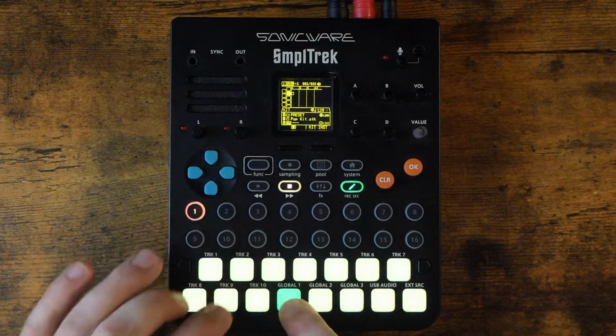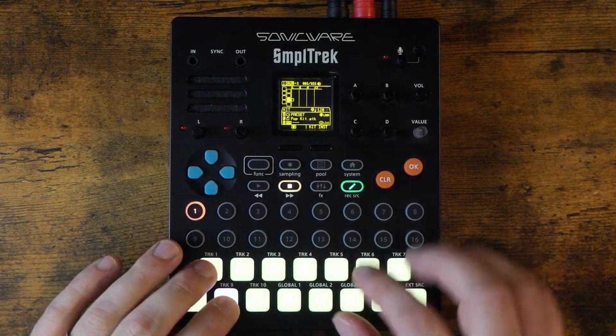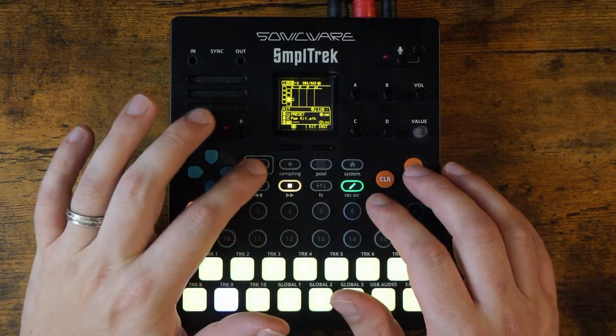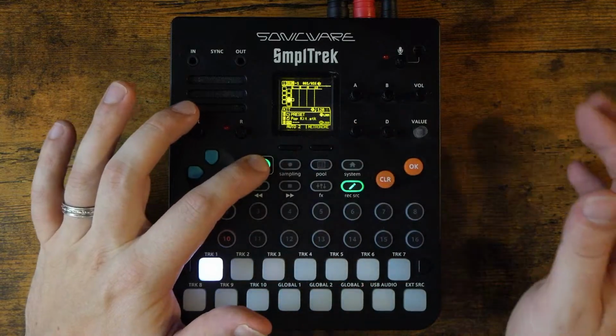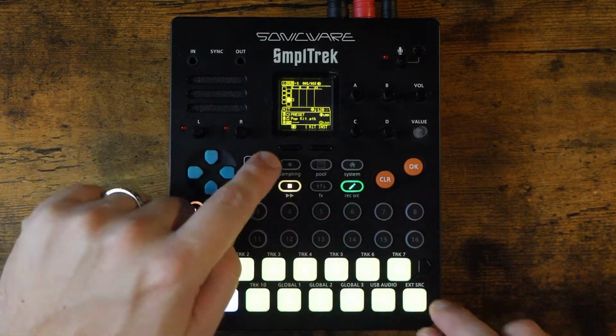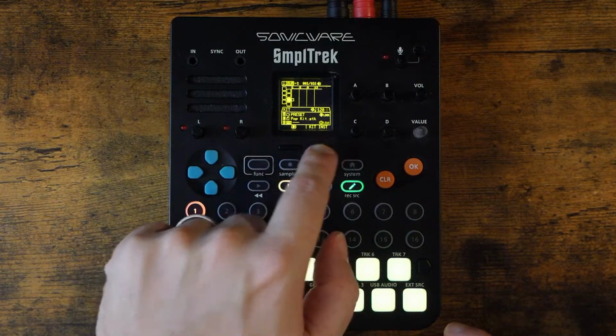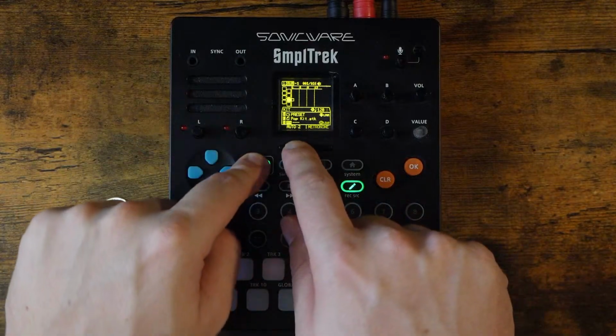Okay, so kick, hi-hat, snare. Okay, so let's go ahead and turn on auto. So this is that step jump I was telling you about. If you hold function and use the left button, you can't really see it. These are two buttons right here, left and right. If I hold it down, it says auto 2.